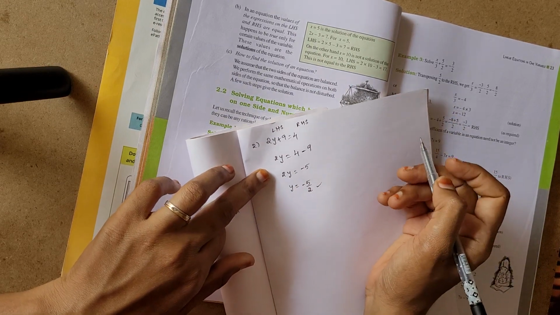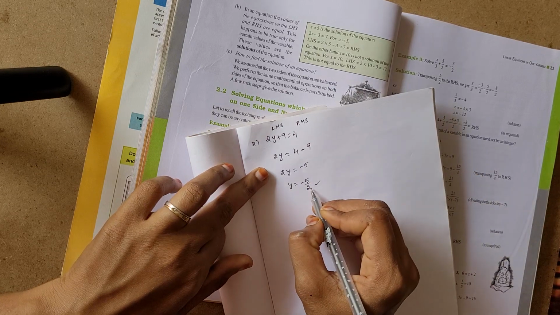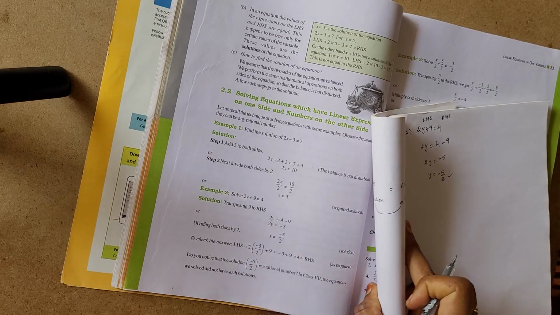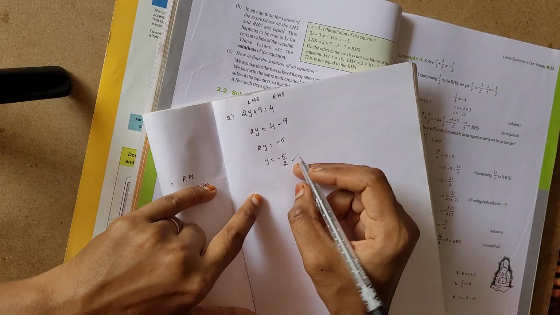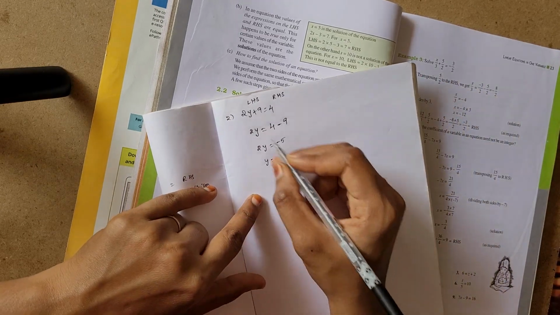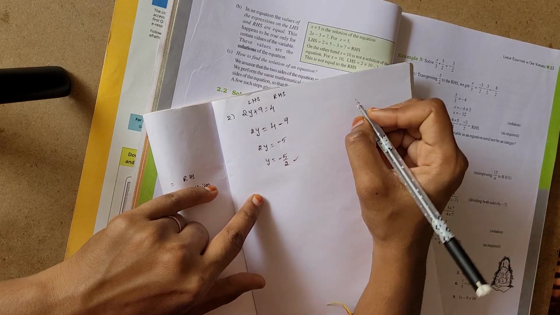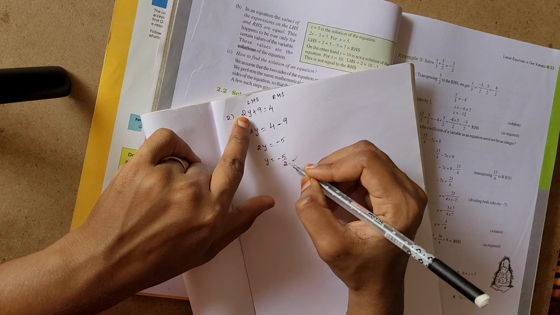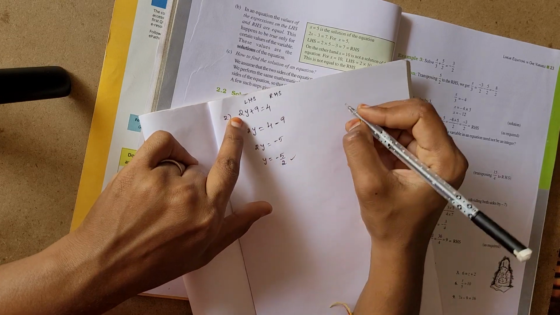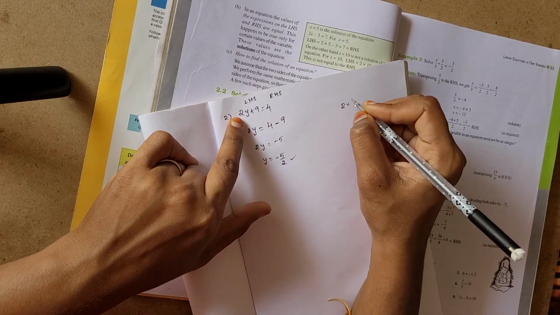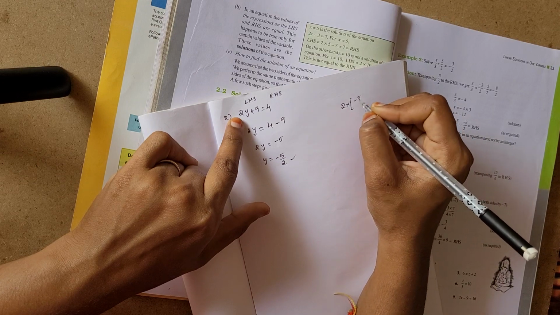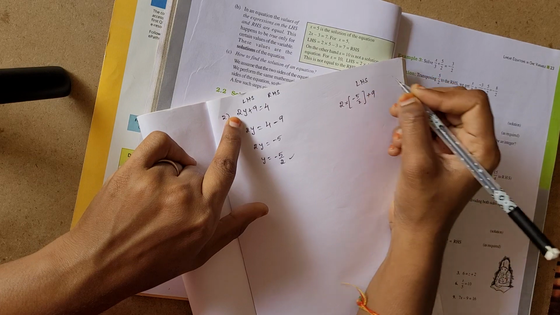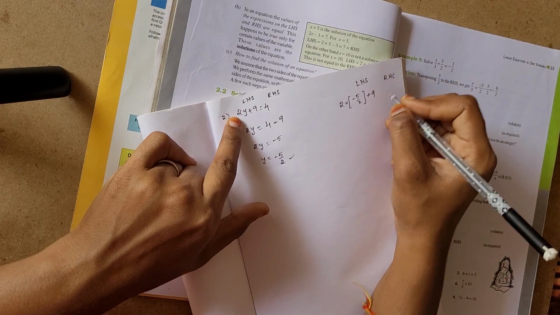So again we will re-verify whether whatever we got, minus 5 by 2, is the correct answer. Here minus 5 by 2 is a rational number. We'll just re-verify whether minus 5 by 2 is correct or not. So we'll substitute the value of minus 5 by 2 in the given equation. 2 into minus 5 by 2 plus 9. This is LHS we are writing, and this is RHS we are writing.